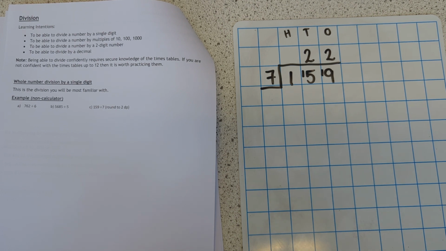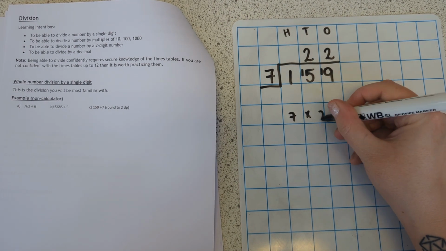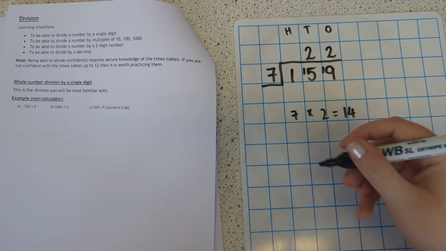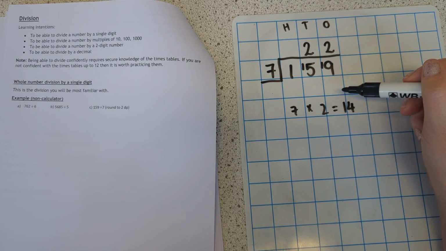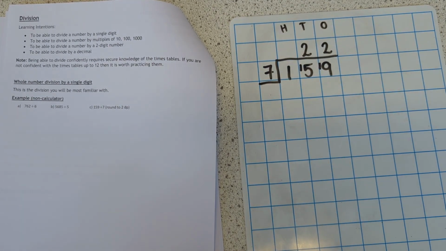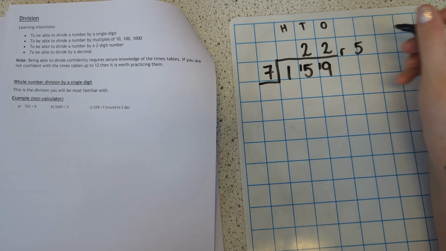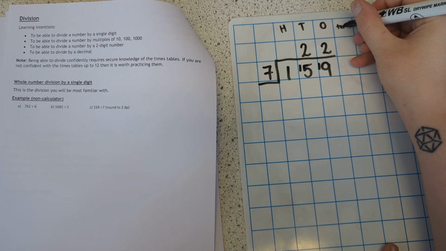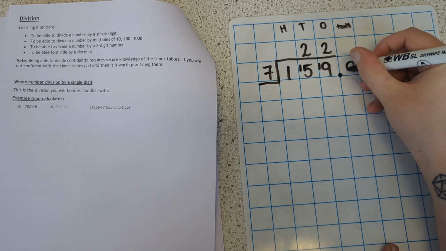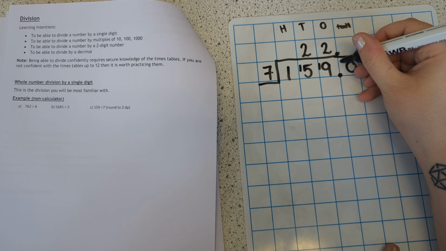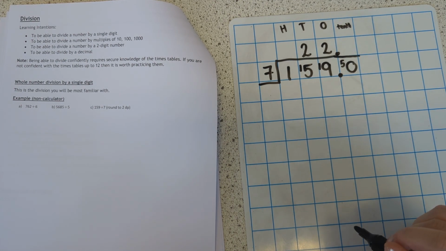So what is my remainder here? 7 times 2 is 14. So what's my remainder? Okay, my remainder is going to be 5, because if I had £19, I've dealt with 14 of them, so there's £5 left over. So I have remainder 5. Instead of stopping here, I am going to add on a tenths column. So I'm going to put 0.0. I'm going to extend my bus stop along a little bit. I'm going to add a decimal point here, and I'm going to do remainder 5, but put it there.